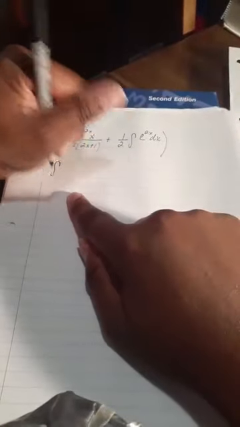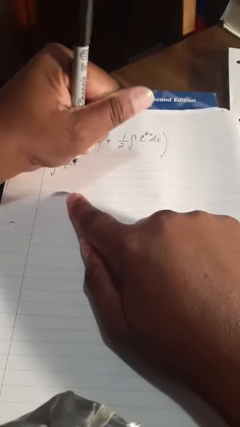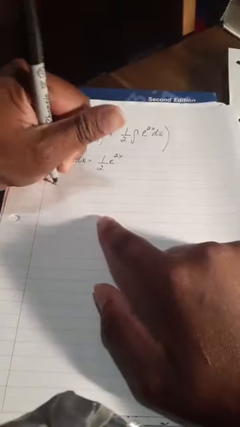It looks like we'll get the integral of e to the 2x dx. Okay, well, the integral of e to the 2x dx, that's just a u substitution. That's 1 over 2 e to the 2x. Okay, so now we just take that 1/2, multiply it by 1/2 e to the 2x, which gives us 1 over 4 e to the 2x.